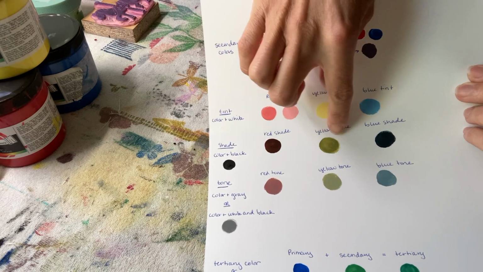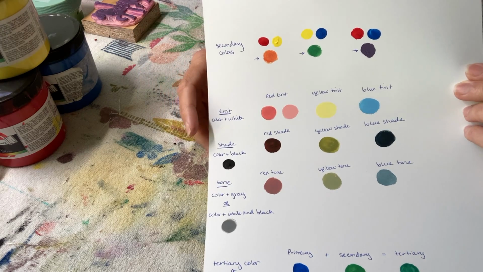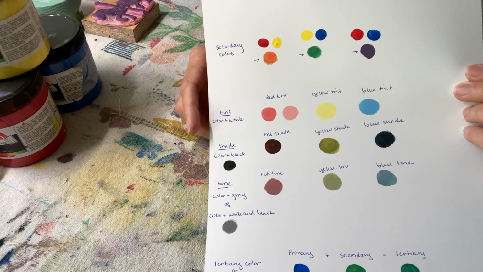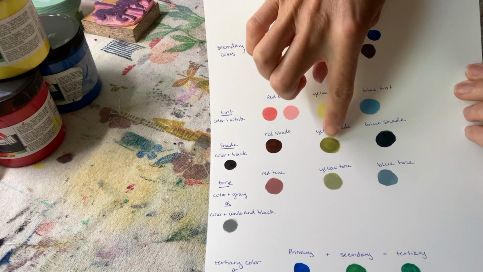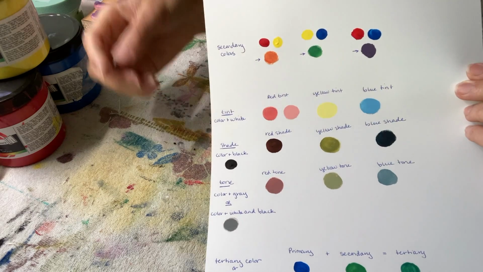This is a yellow shade and this is a blue shade. There's obviously a lot of black in that blue because it's very, very dark. The interesting thing about yellow is that when you add black to it, it moves toward the green spectrum. You can see that right here.